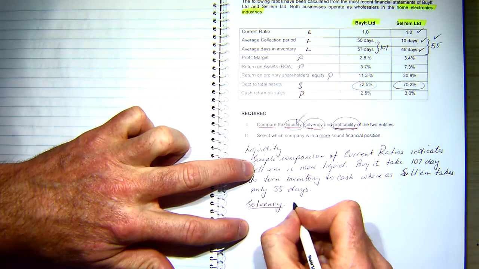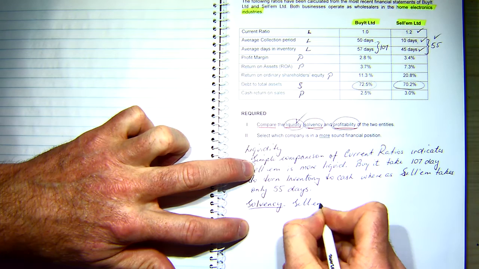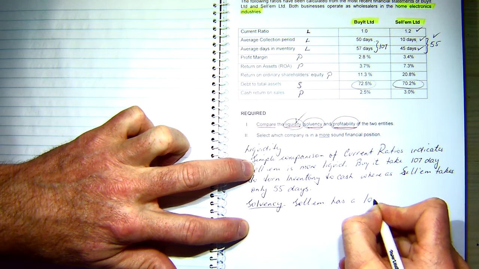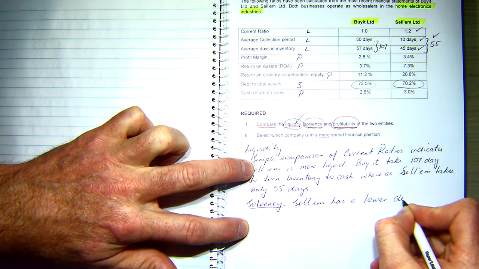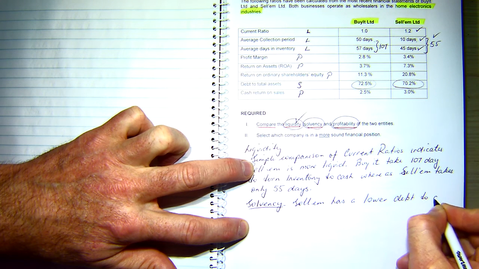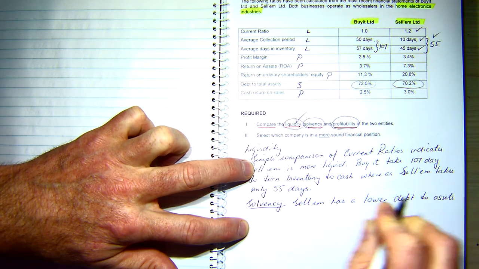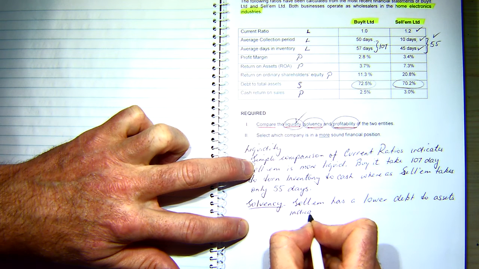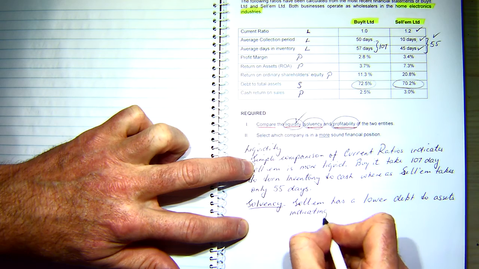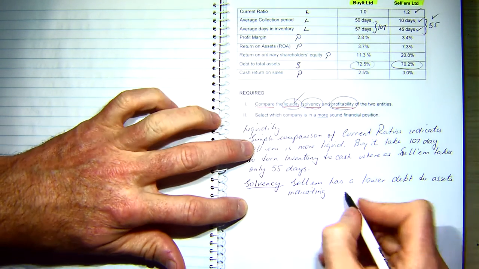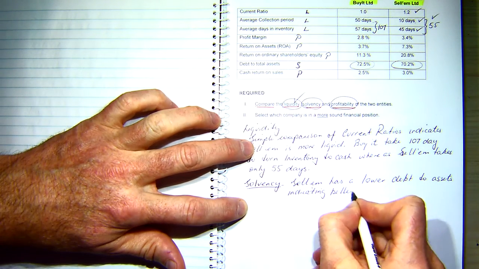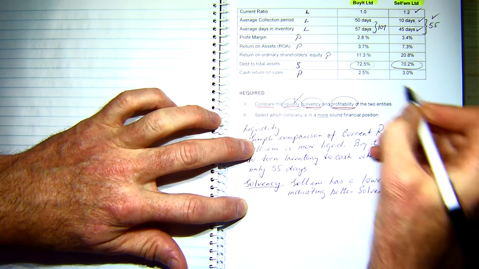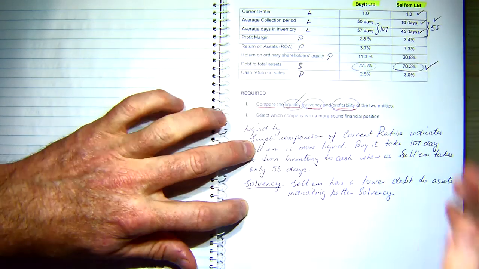So Salem has a lower debt to assets, indicating better solvency. Now, it's not by much, but it's enough.